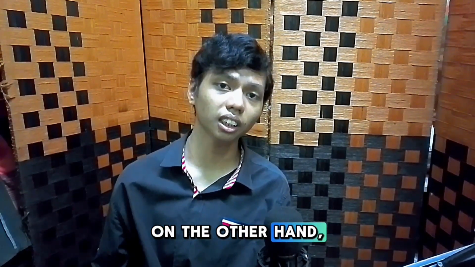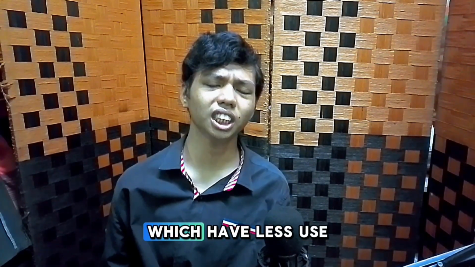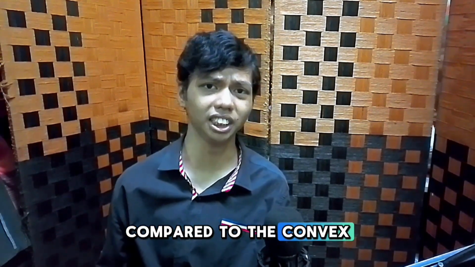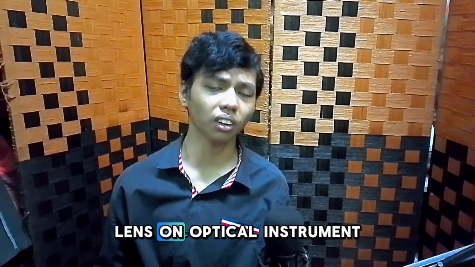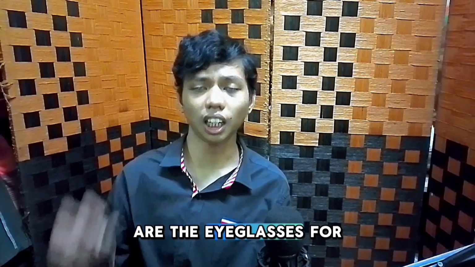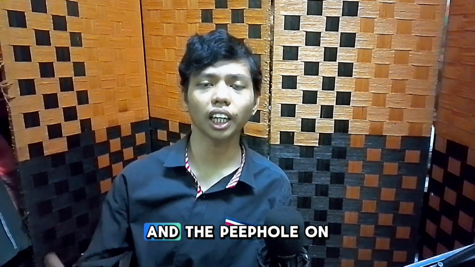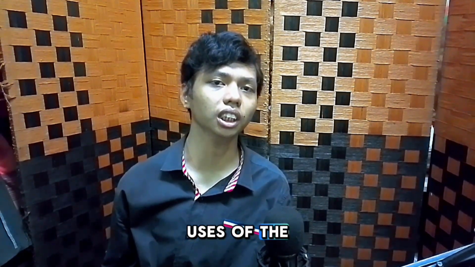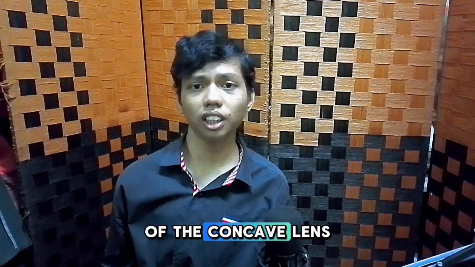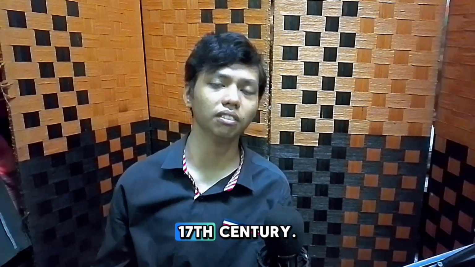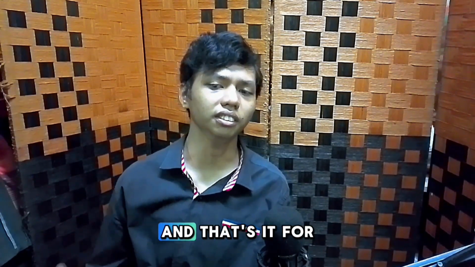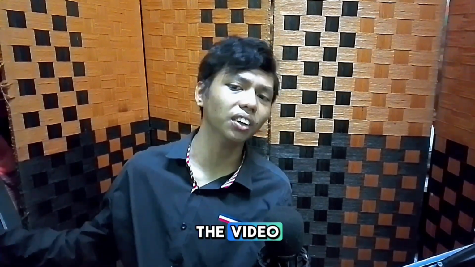On the other end, we have the concave lens, which has less use compared to the convex lens. The commonly used concave lens in optical instruments are the eyeglasses for short-sighted people and the peephole on the door. Another example of the usage of the concave lens is the Galilean telescope, which was used in astronomy in the early 17th century. And that's it for this first part of the video.